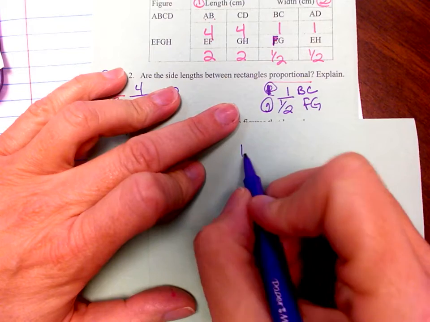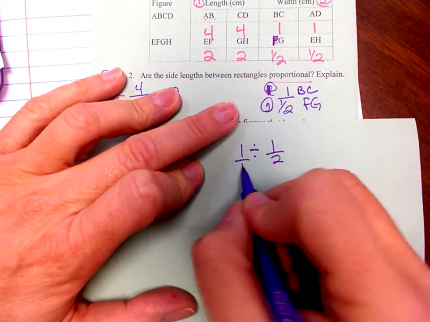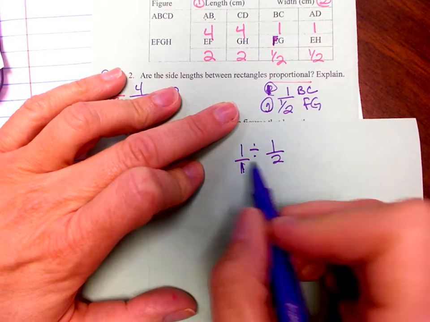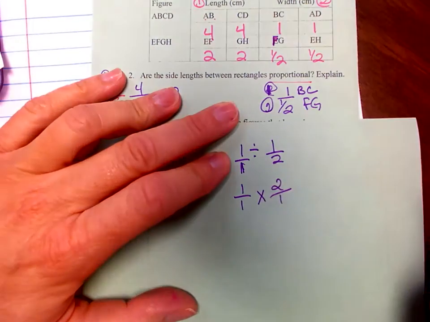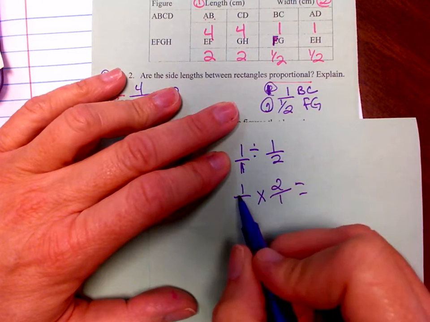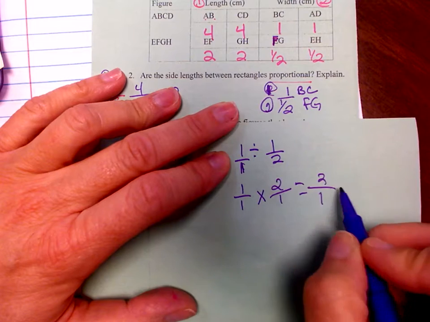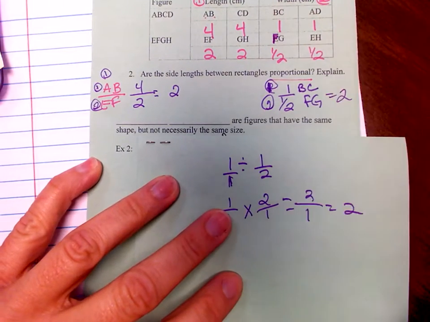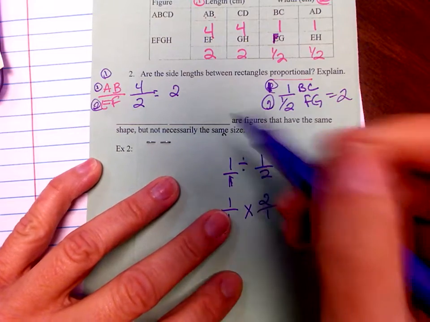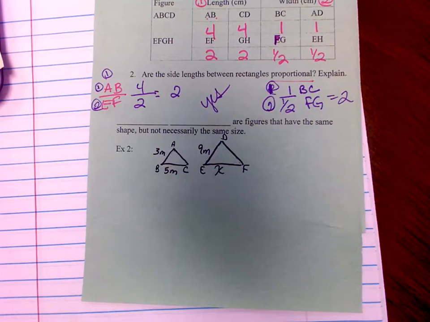Let's just do it here. 1 divided by 1/2. Remember the rules of fractions. I'm going to keep it, change it, flip it. So now I have 1 times 2 over 1 times 1. So I get 2. So this equals 2. So are they proportional? Yes.